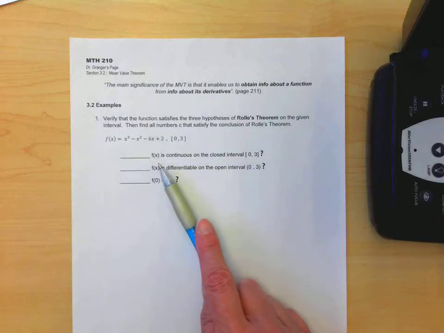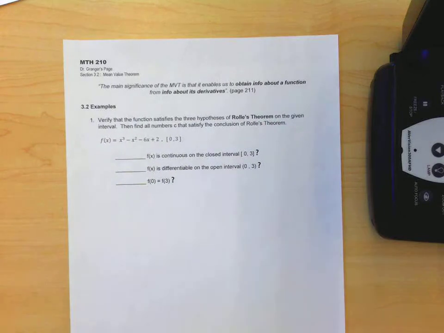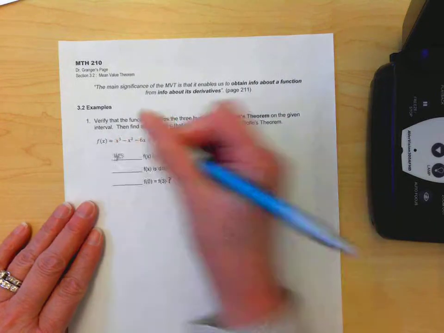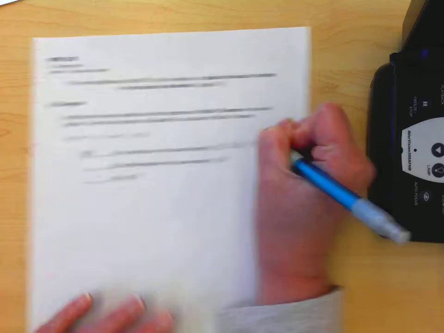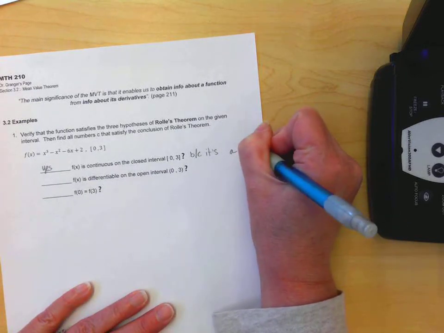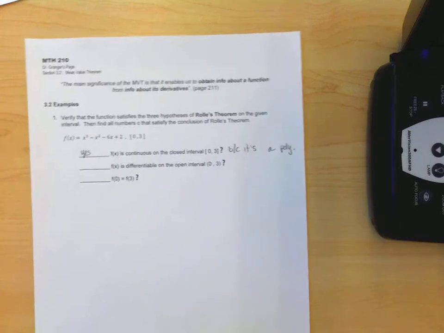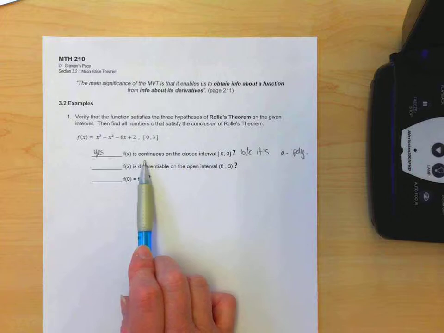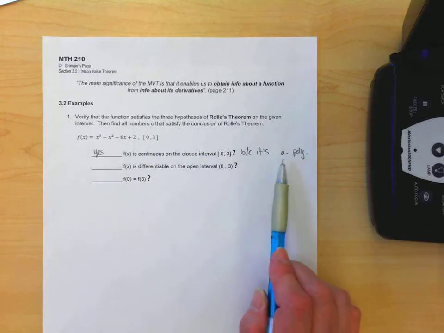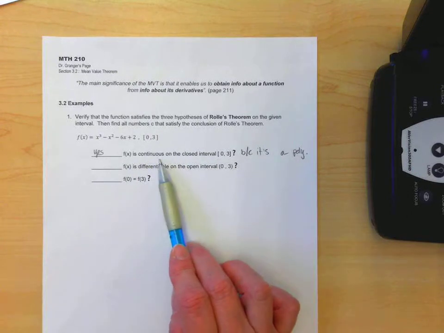So first of all, is f of x continuous on the closed interval? The answer is yes. It's continuous. Why? Because it's a polynomial. In an earlier chapter, we had a theorem that if a function is a polynomial, then it is continuous.